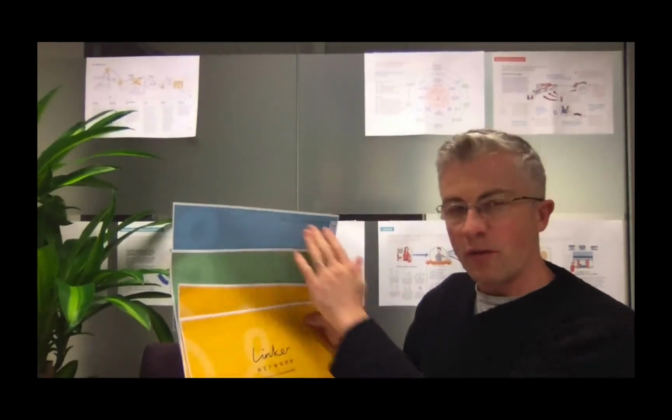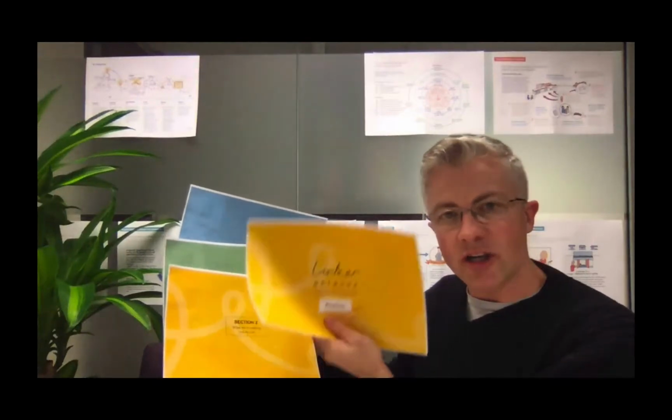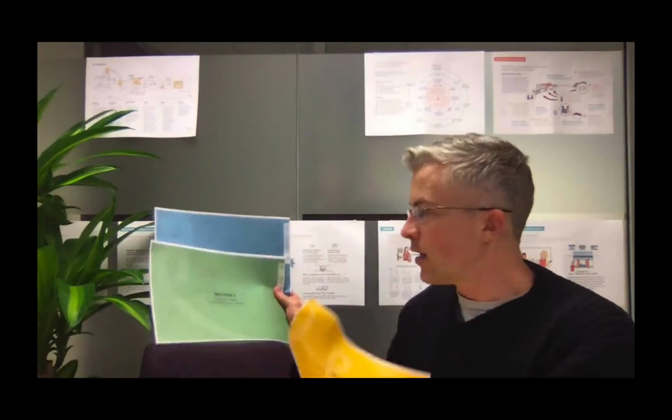The playbook is broken into 4 different parts. Section 1 is the introduction and gives us some context around why the Linker Network was established and some of the thinking that's gone into setting it up and the elements within it. Section 2 is really the bit that we're going to be interested in and we'll be looking at now. Section 3 and Section 4, we can save those for later. So let's put those aside and have a look at Section 2.